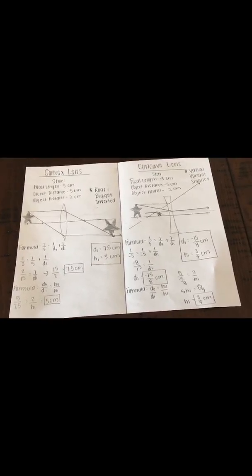The image distance was 7.5 centimeters, and the height formula that we used was dO over dI equals HO over HI, and that equaled 3 centimeters.